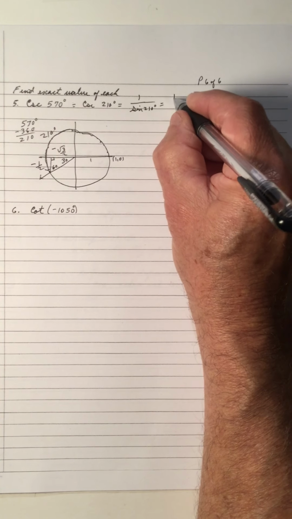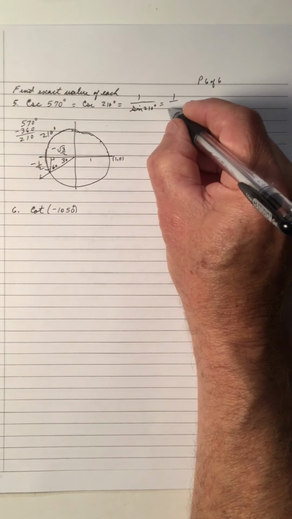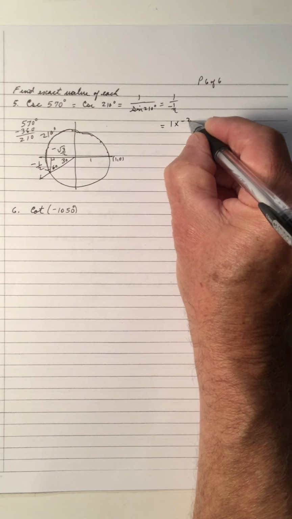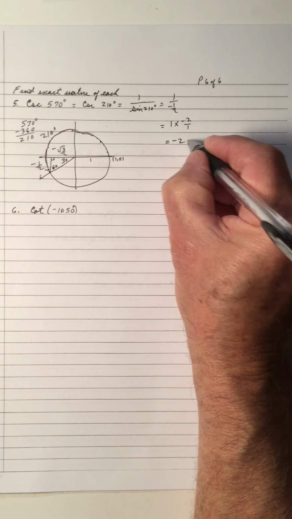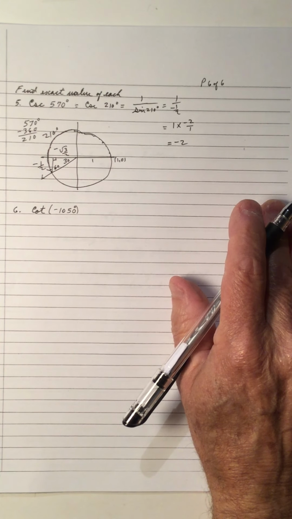And the sine of 210, sine is the y, which is negative a half. So that's 1 times negative 2 over 1, which is negative 2. And we have one more to do, cot.